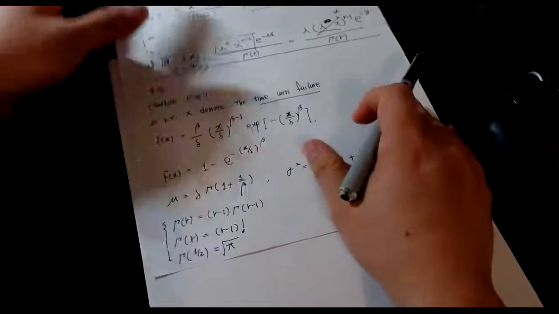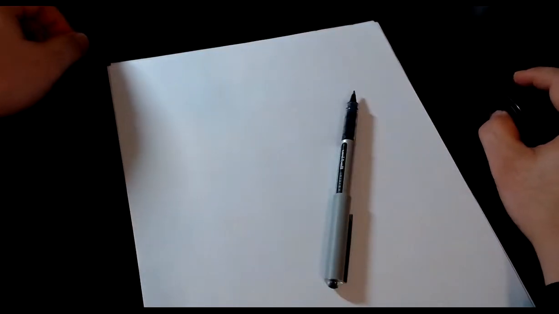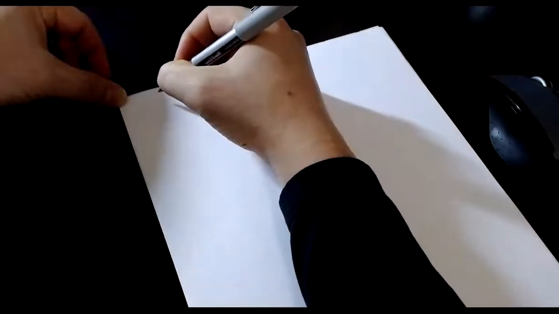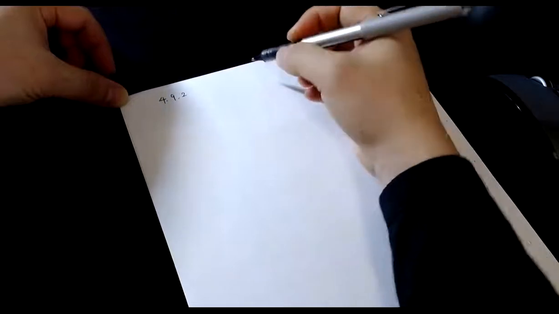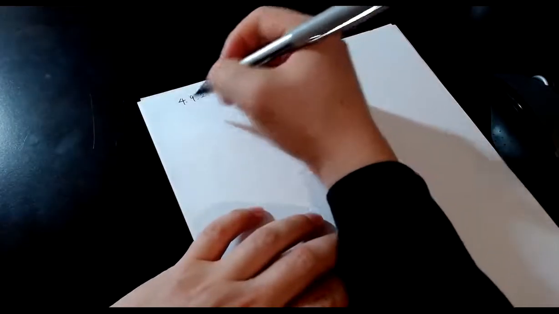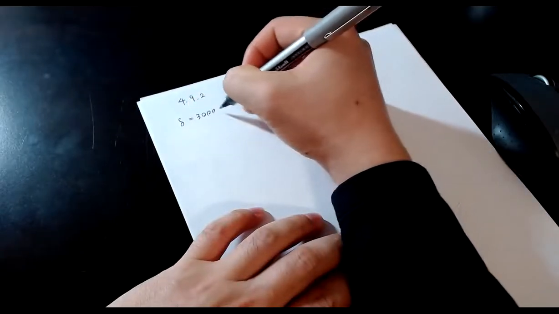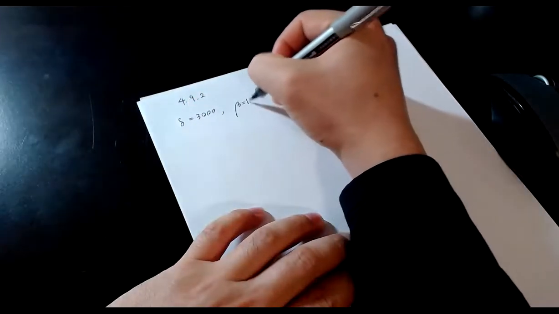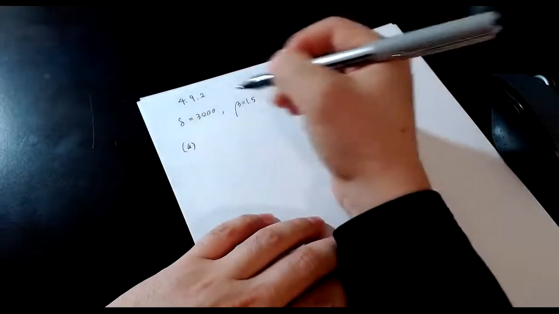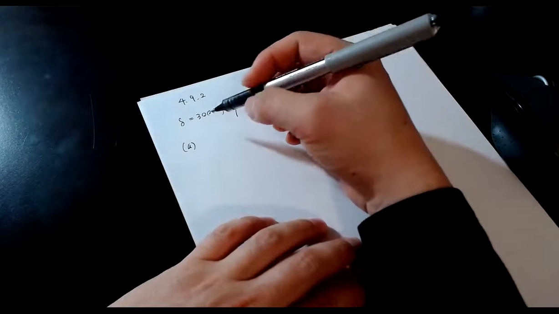All right, so we'll see the problem 4.9.2. So what do we do? The question is this. And by the way, delta is given. Delta is 3,000, and beta is 1.5. Question A: what is the probability that a starter motor fails within 2 years?